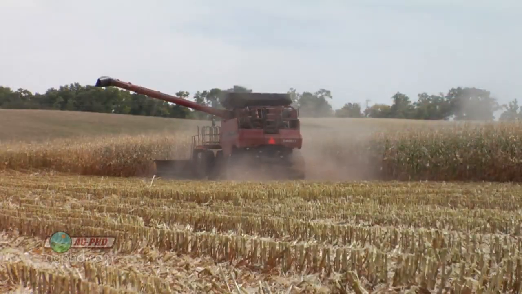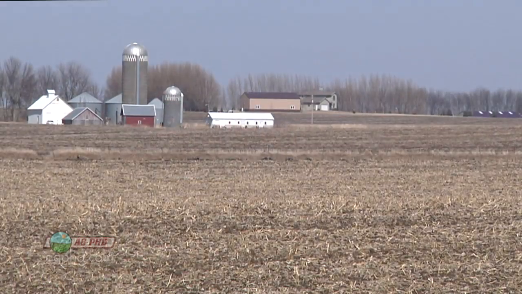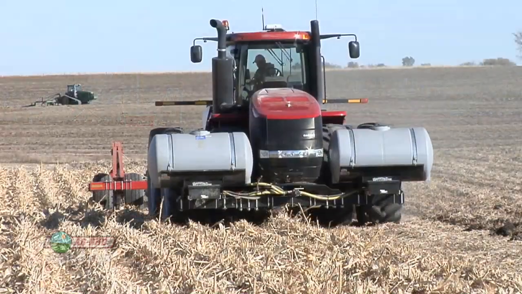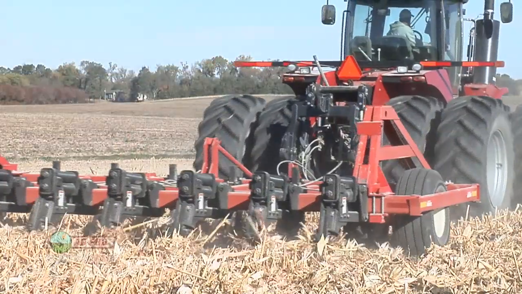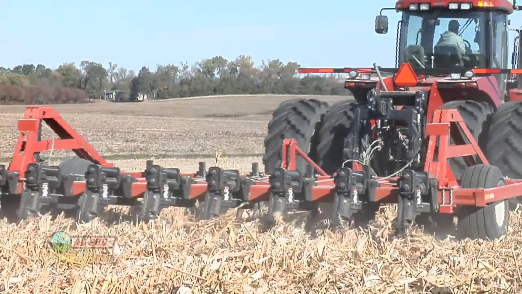Whether you're farming way up north, have heavy soils that you feel need tillage, or you just have a ton of residue to deal with, if deep tillage is one of those jobs you need to do in the fall, it's important that you do it correctly so you're not wasting your time or making things worse on your farm.